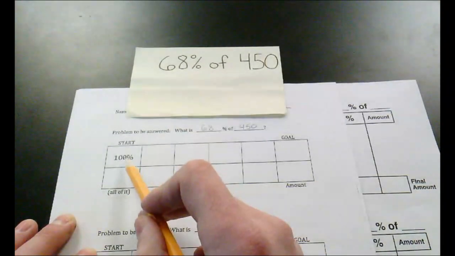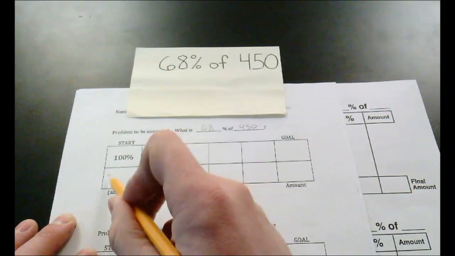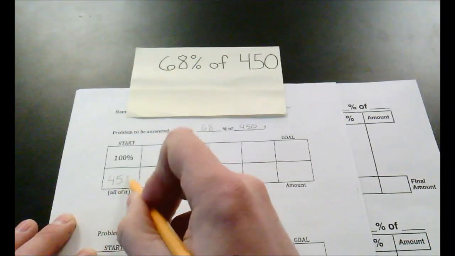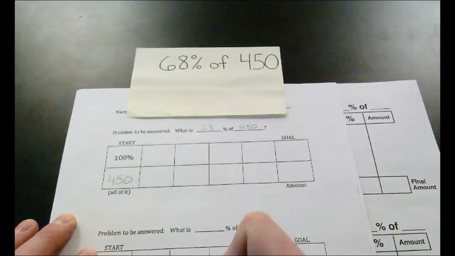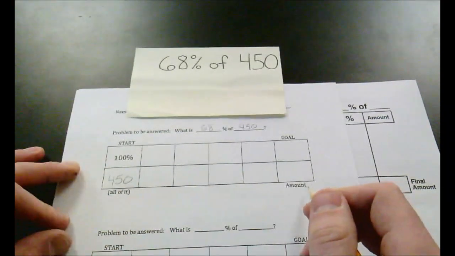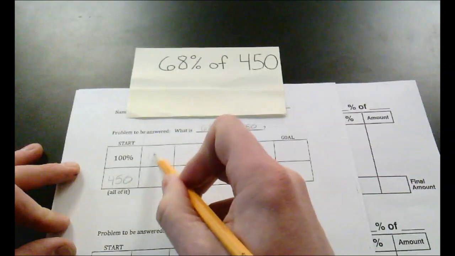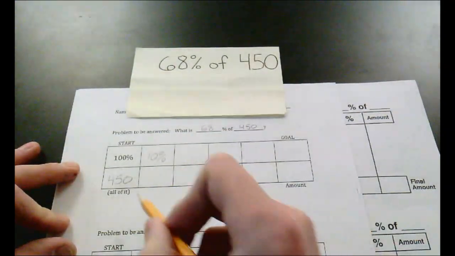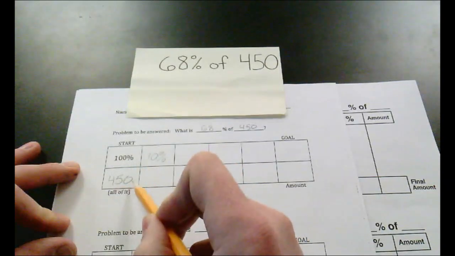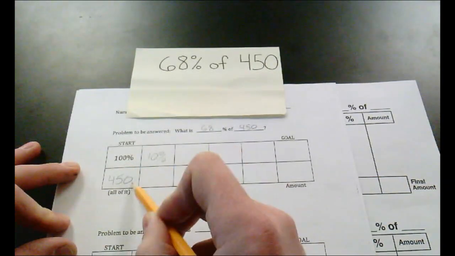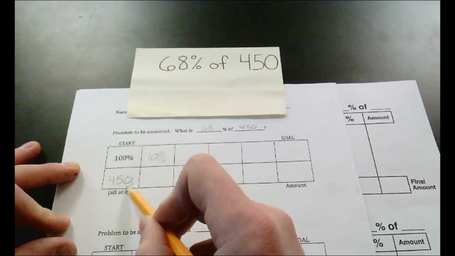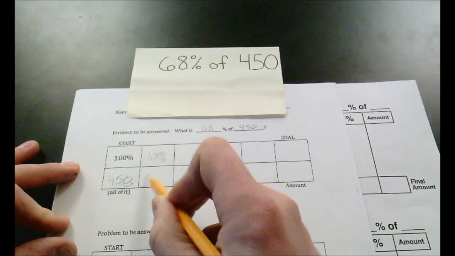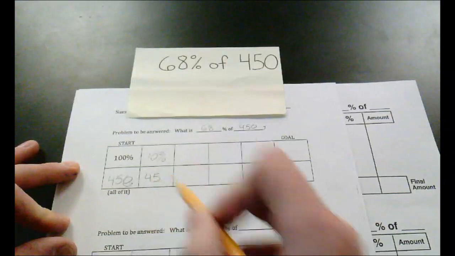So if we think 100%, that's all of it. That would be our 450. Now, using this rate table, we can understand the key landmarks here would be something like 10%. If we know that 100% is 450, 10% is 10 times smaller, or we just move our decimal place to divide by 10, and 10% would then be 45.